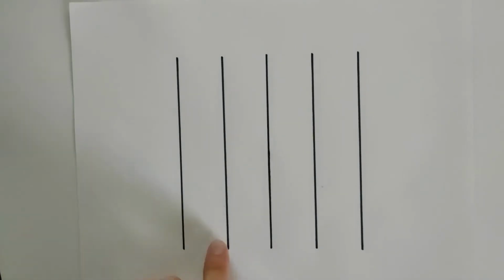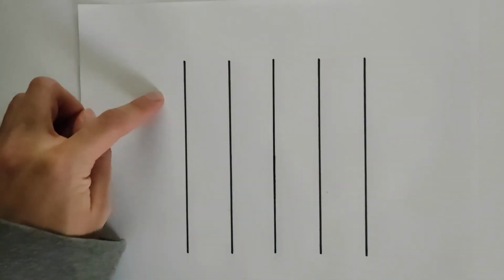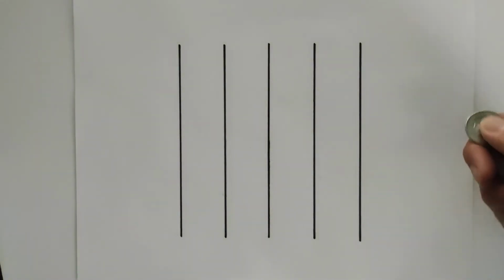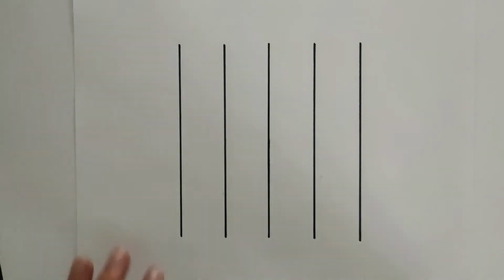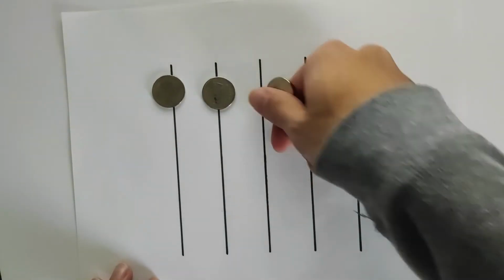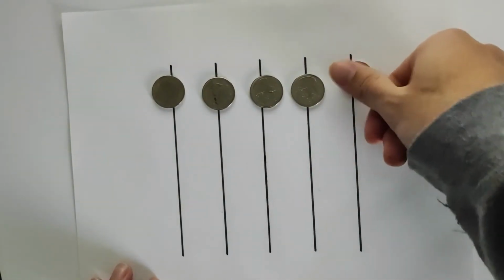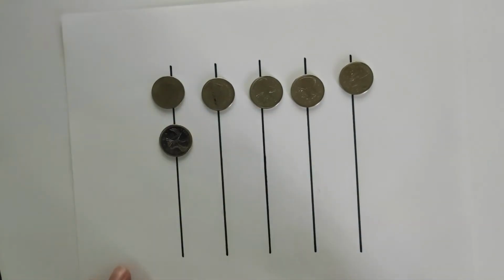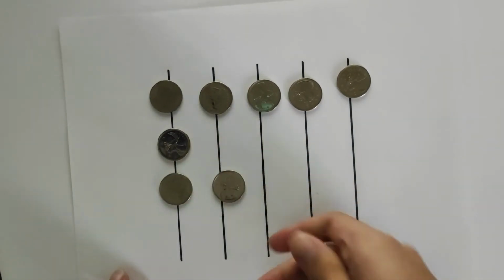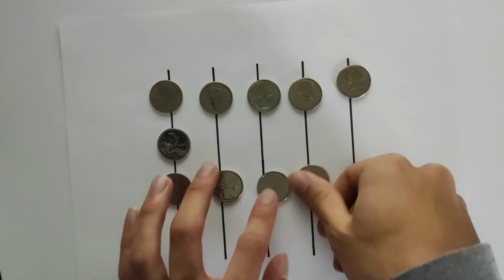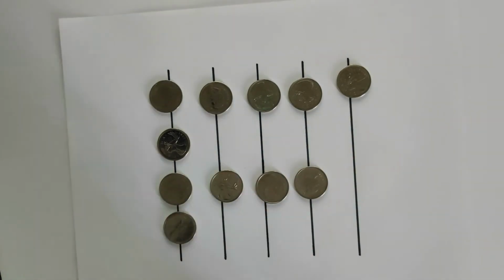So here is our simplified abacus with 5 lines. And we can easily fit 4 beads on each line. Let's represent beads using coins. So first of all, we have 5 beads in this row, representative of the number 5. Then we have 1 bead representative of 1, and then 4 beads representative of 4, and then 3 beads representative of the number 3.